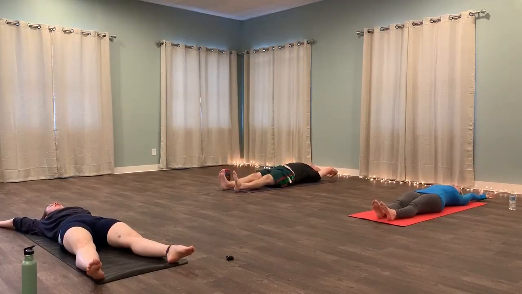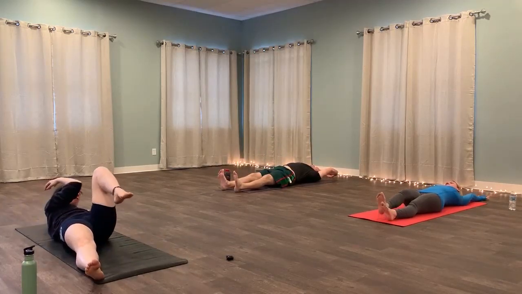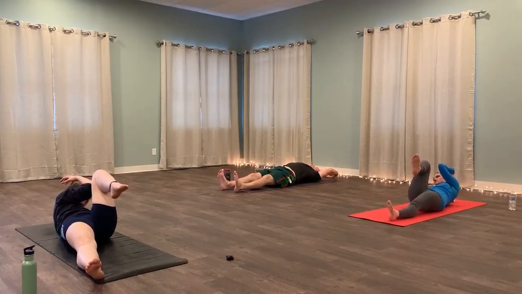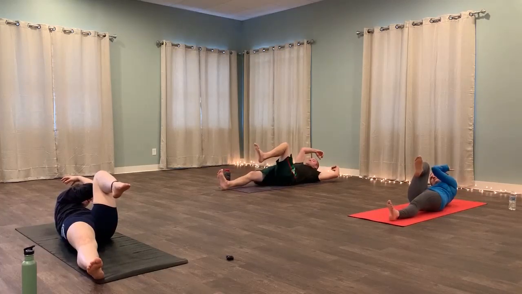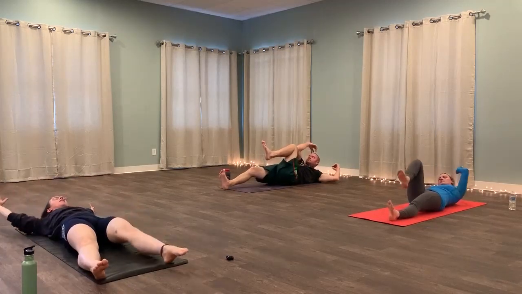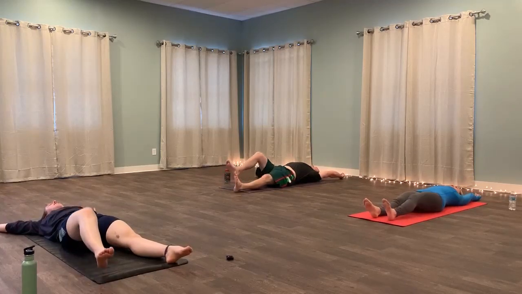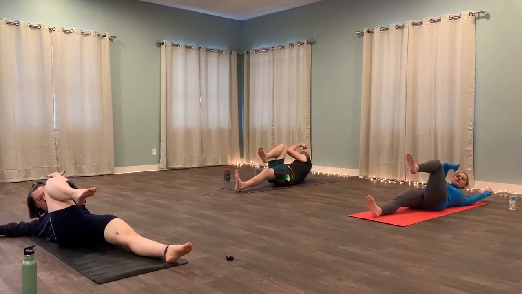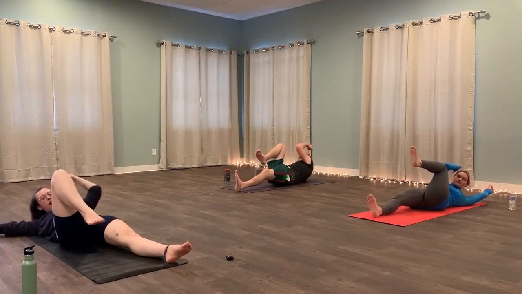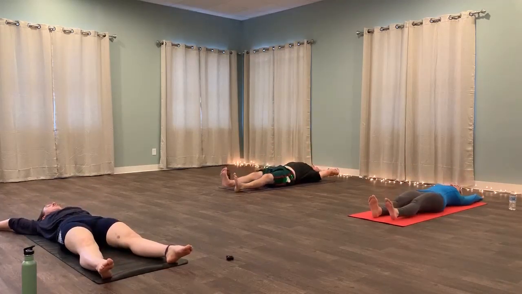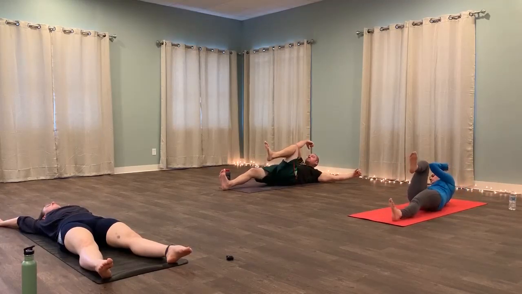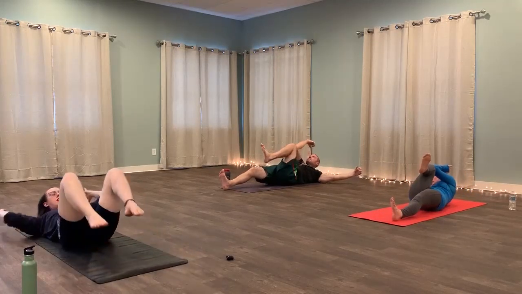Inhale. On your exhale, bring right elbow to left knee. And extending. On your next exhale, bringing left elbow to right knee. And extending long. One more time on an inhale. On your exhale, bring everything into center.